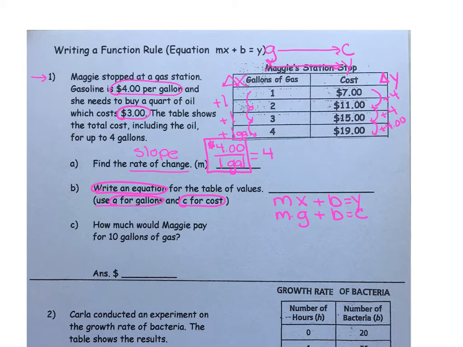Let's start writing our equation. 4 times G for gallons, blank blank, equals C, the total cost. Let's see if we can figure out what our initial value is, or in other words, our y-intercept. Let's see if we can connect 1 gallon to $7 and 2 gallons to $11.